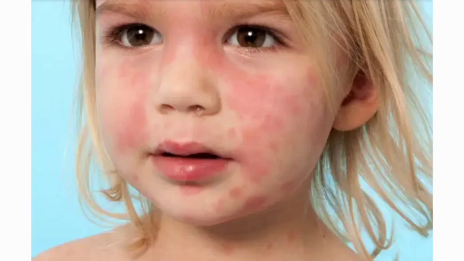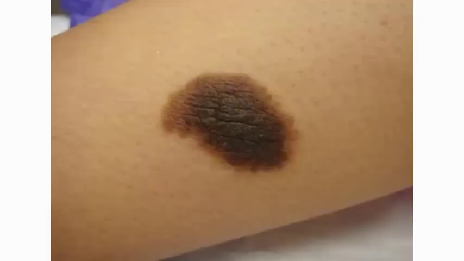Important things that should be kept in mind before describing a rash are: one is the color of the rash. It can be erythematous, that is red. Most common rashes are erythematous. It can be black in color, blue in color, or other colors can also be seen.